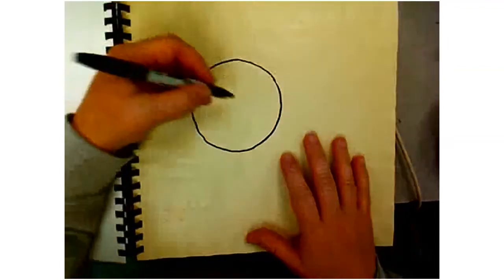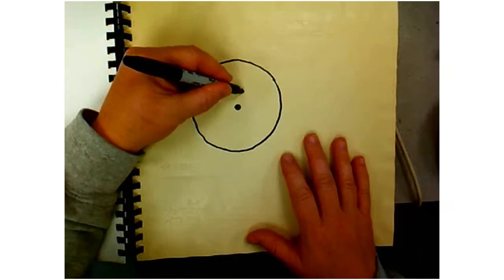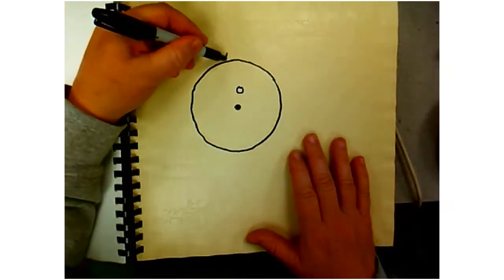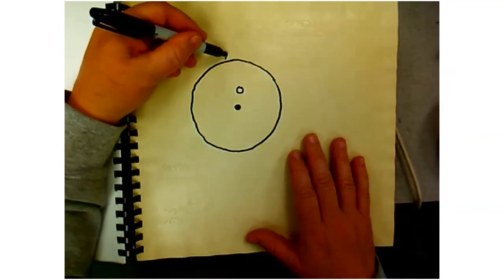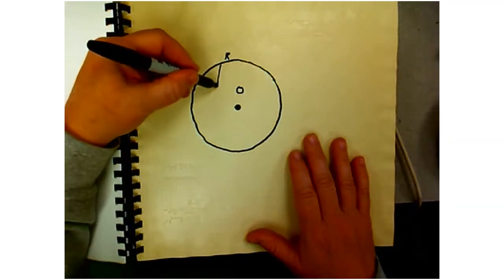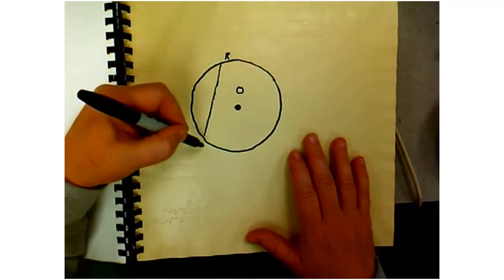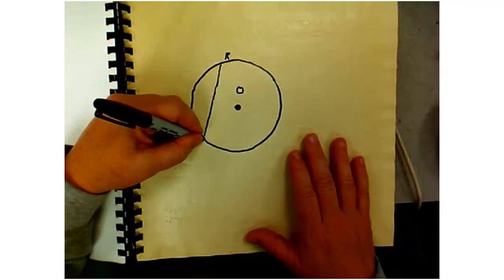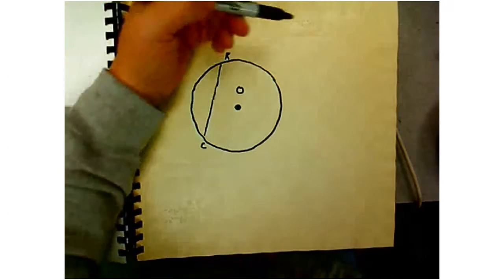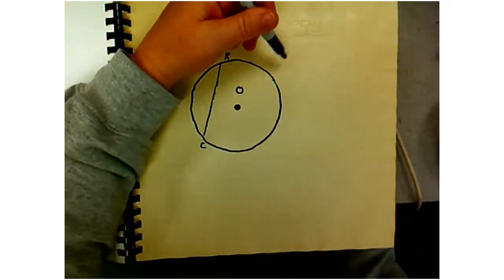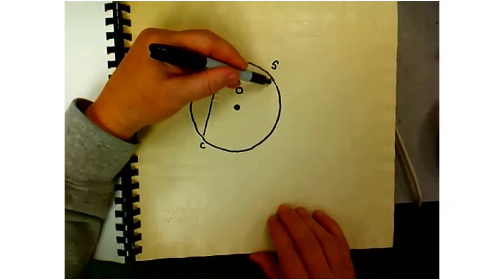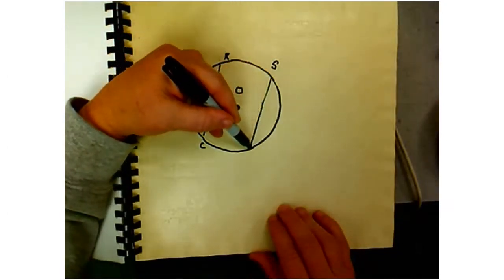So we have a circle, and the center is labeled O. There's two chords. There's one at about 11 o'clock labeled R, and it extends down to about 8 o'clock at C, and C's braille is a little funky. It might run into the circle on you. Yeah, it does. And then on the right-hand side, point S at about 2 o'clock extends down to about 5 o'clock at point T.